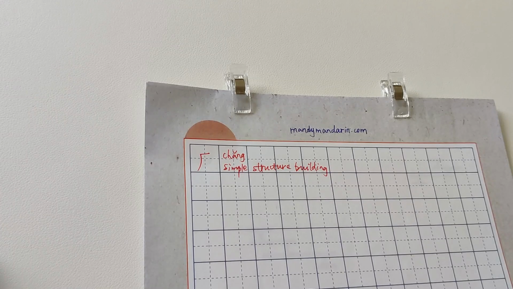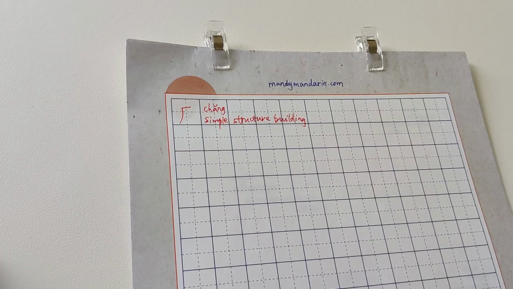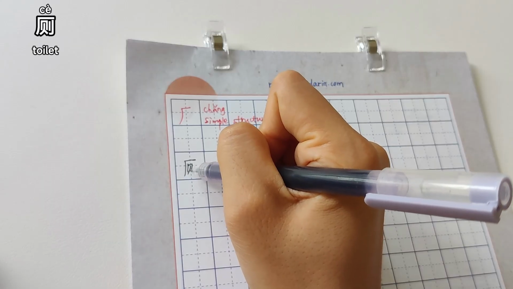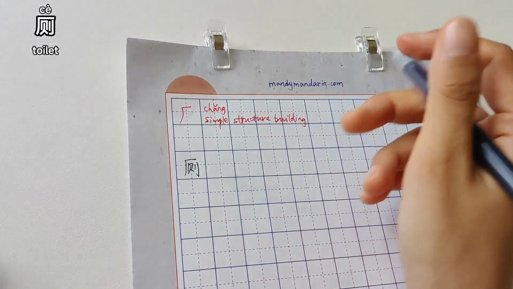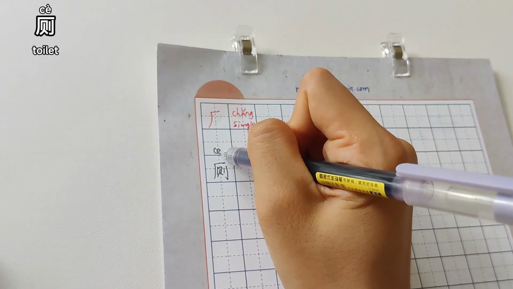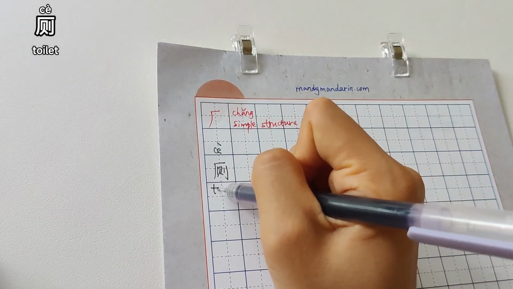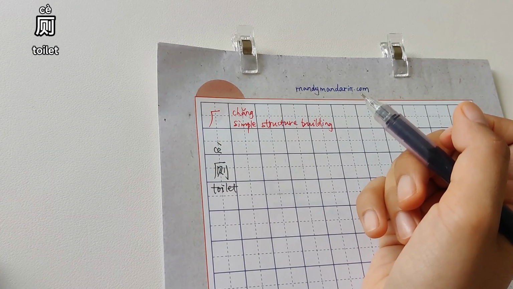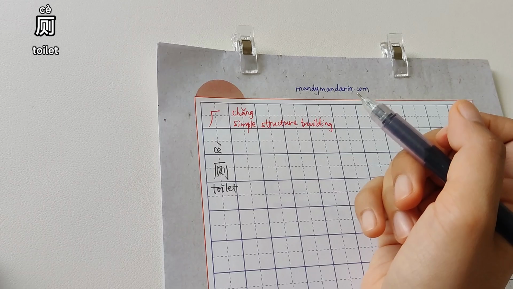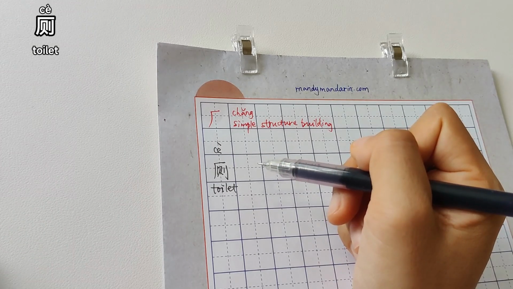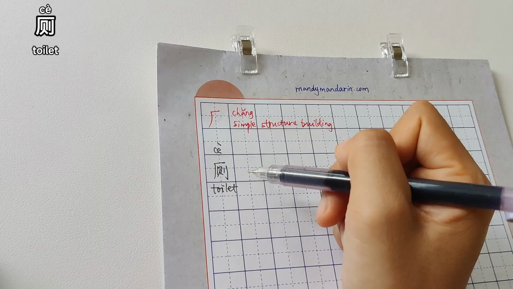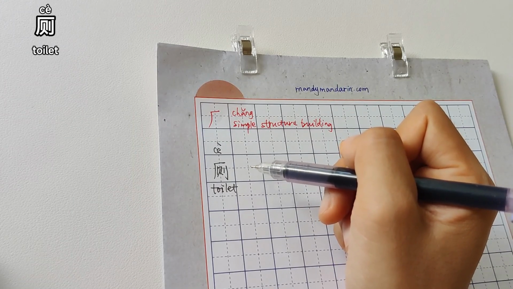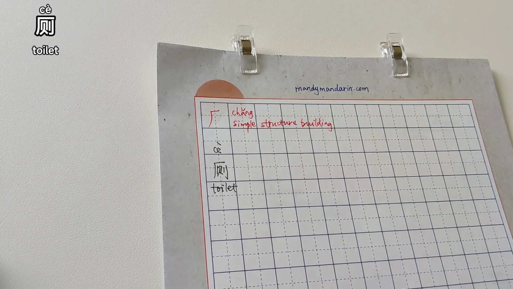Okay, let's get to some real characters. The first one, 厕. It means toilet. Of course, nowadays we can have some very fancy toilets with all the smart devices. But back in the ancient time, the toilet was the least beautiful part of the building, right? It's pretty simple. So that would make sense.